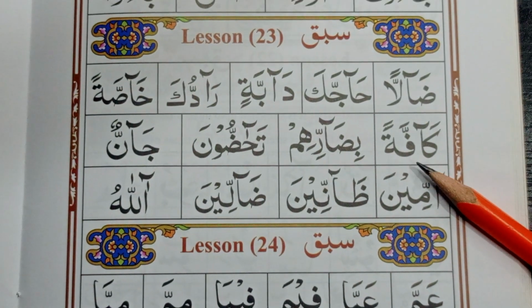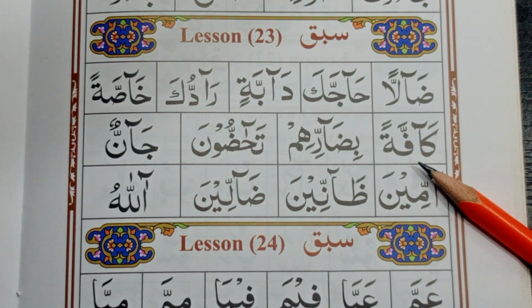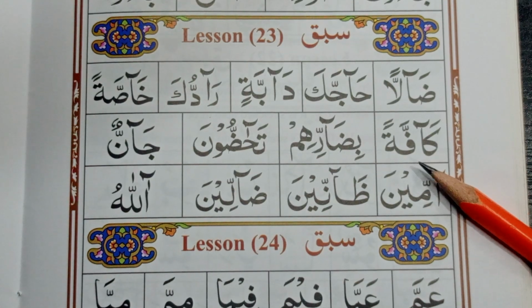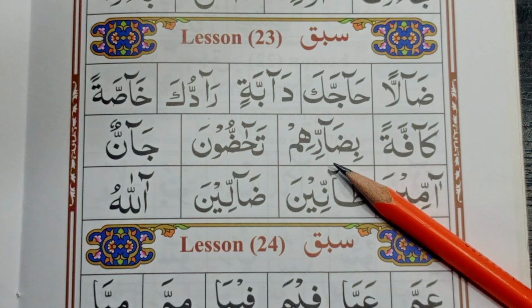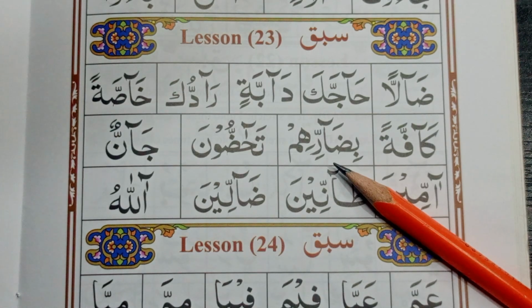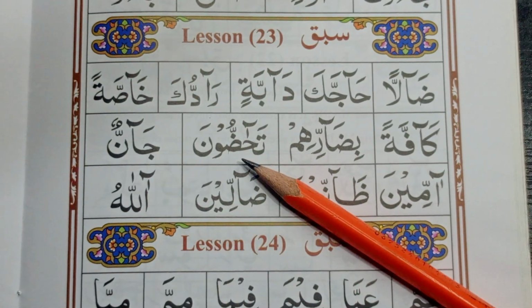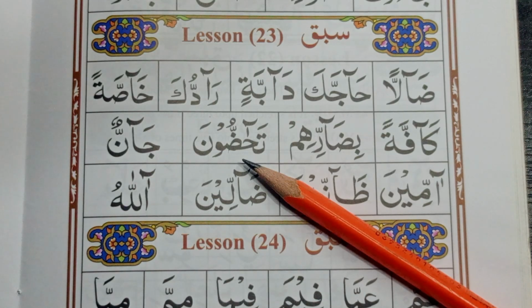Next, we read only together. Kaffah. Next, bidarrihim. Tuhaddun.